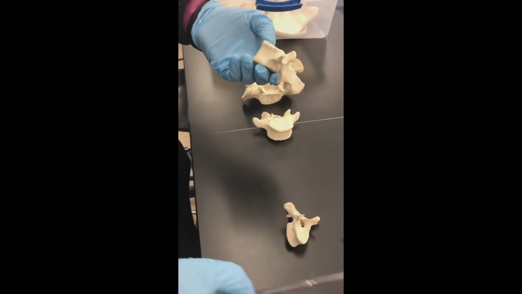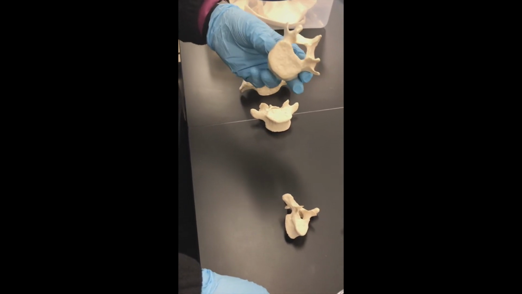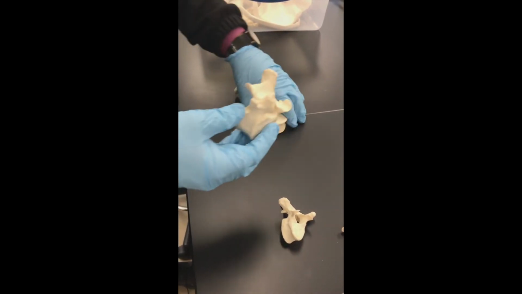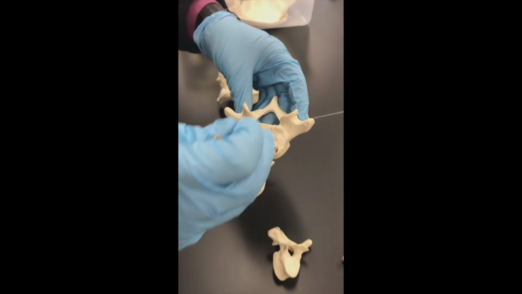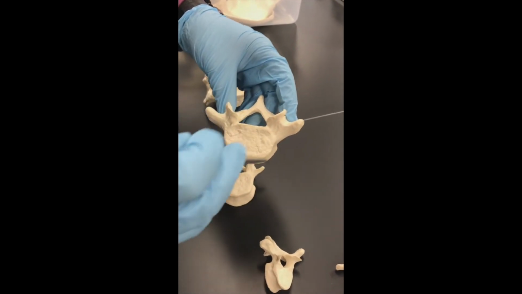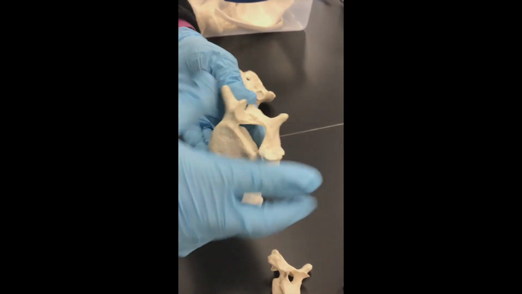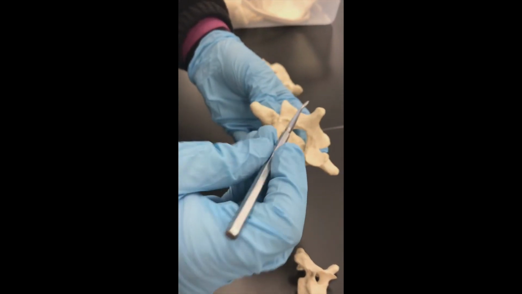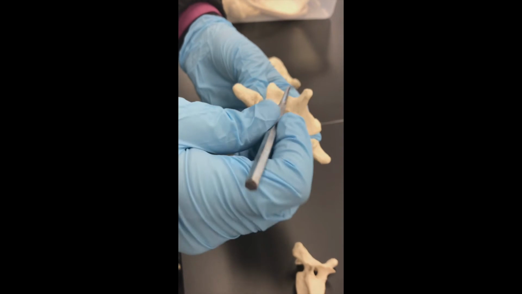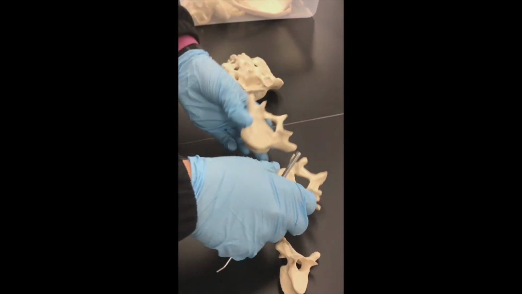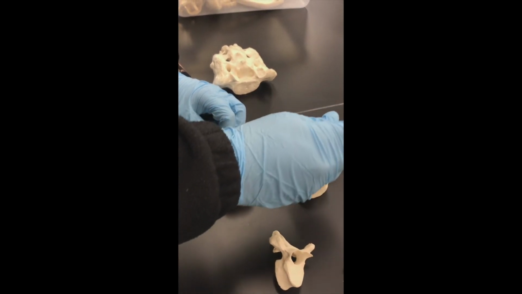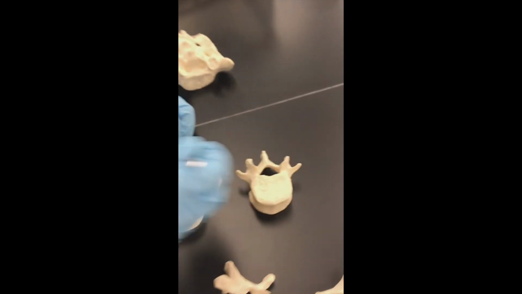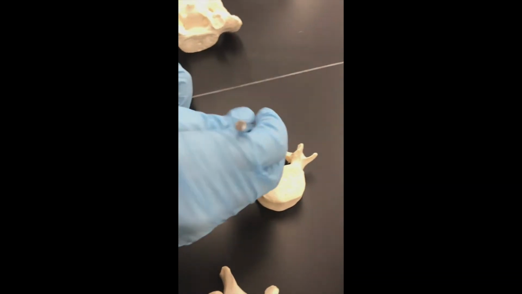When we get to the lumbar vertebrae, the characteristics you're going to see on L2 to L5 are a big, broad body. It has to support the entire weight of the trunk and head. Broad body, wide transverse process, and a nice stubby spinous process. So big vertebral body, wide transverse process, stubby spinous process.